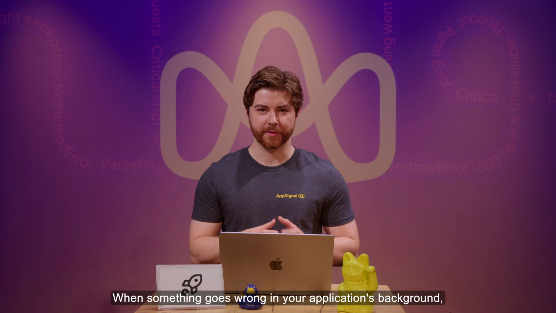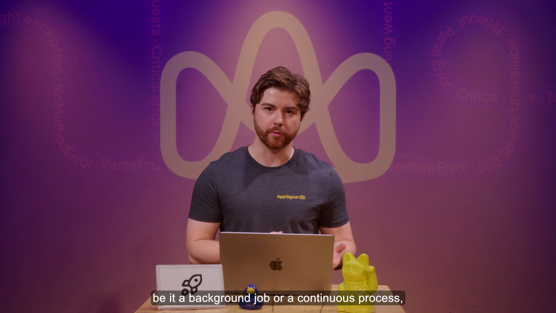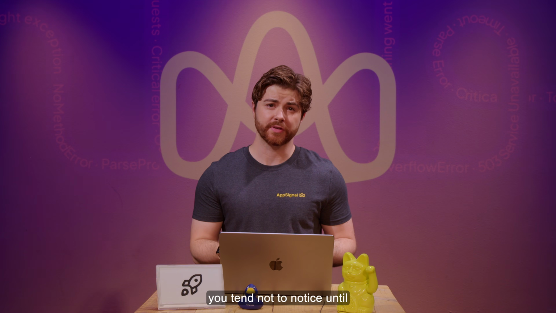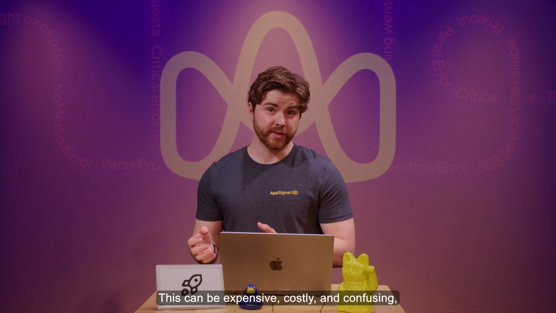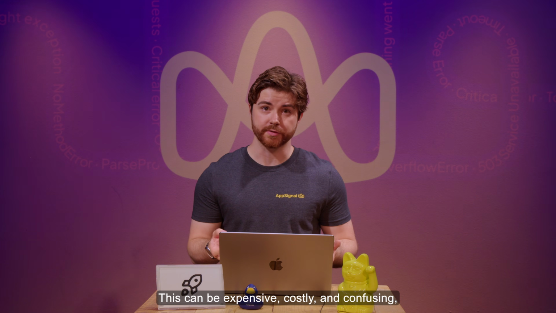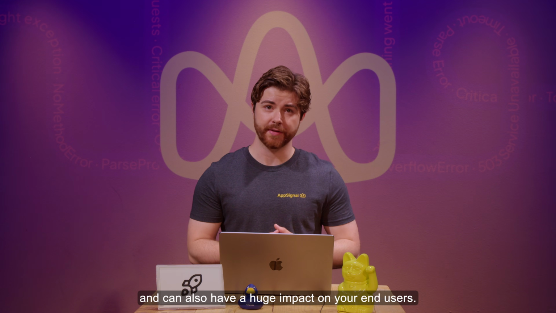When something goes wrong in your application's background, be it a background job or a continuous process, you tend not to notice until something goes wrong downstream. This can be expensive, costly, and confusing, and can also have a huge impact on your end users.